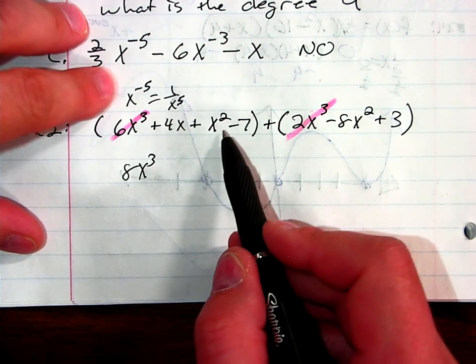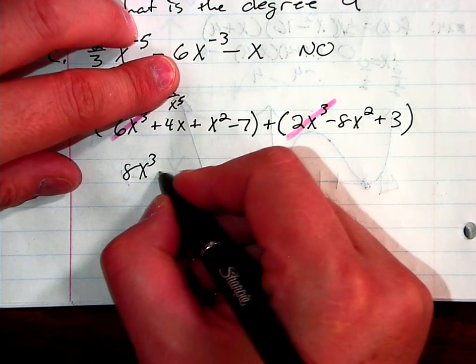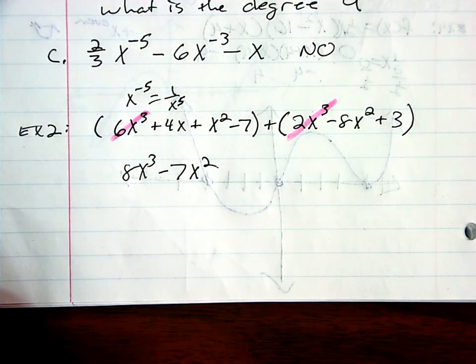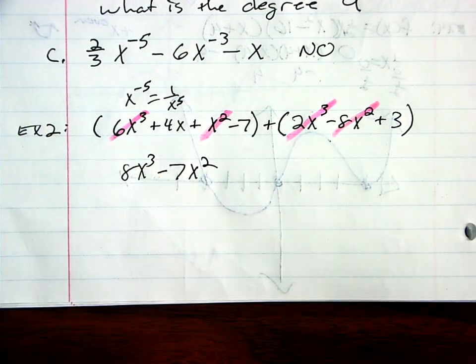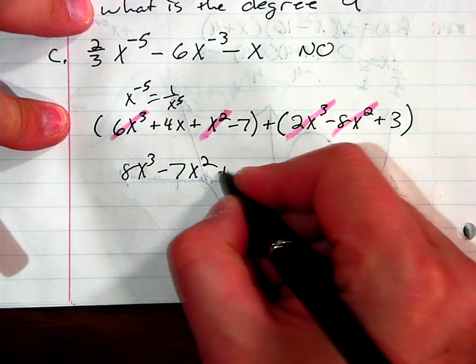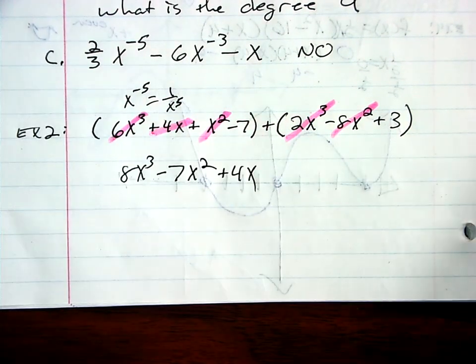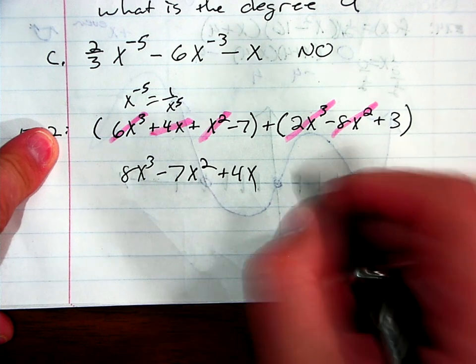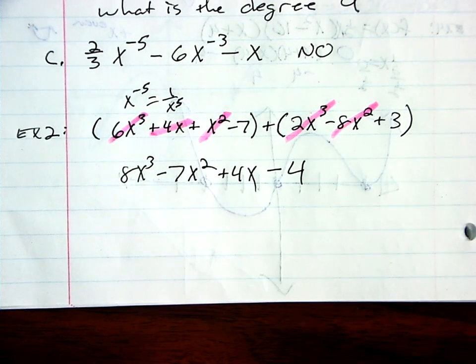So my next largest exponent would be an x squared. What's x squared minus 8x squared? Negative 7x squared is correct. Thank you. I just like highlighters because you can still see them. That's the only reason. Do I have any x's by themselves? Yep, just a 4x, so we bring that down. And then do we have any plain numbers? Negative 7 plus 3 is, you are done. That's your final answer. That is a polynomial, but it doesn't ask you that. And the degree would be 3.